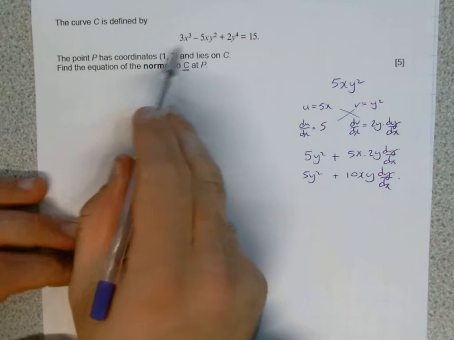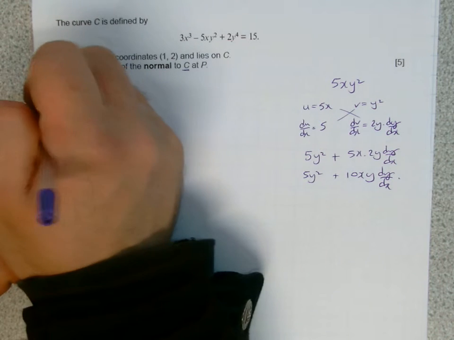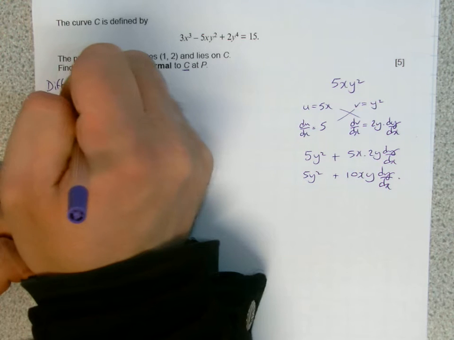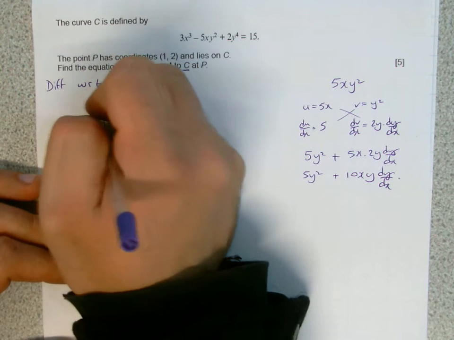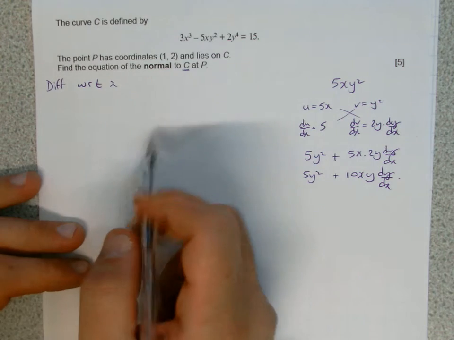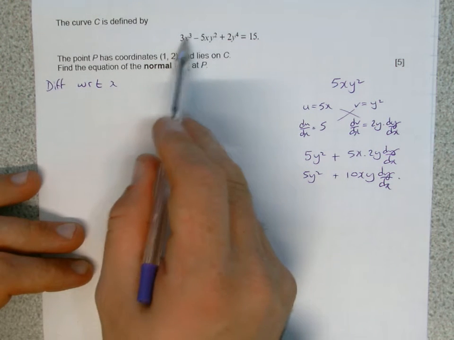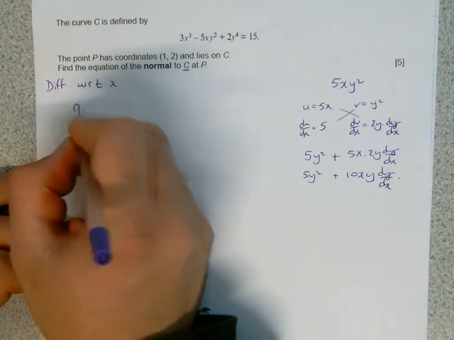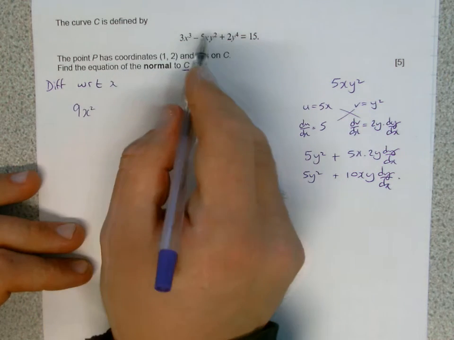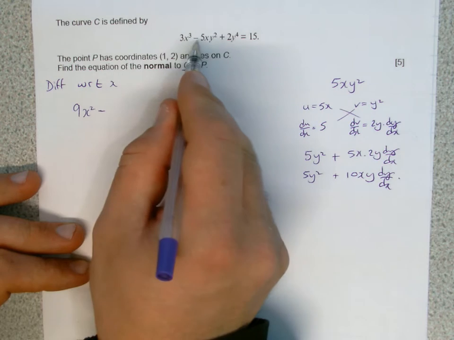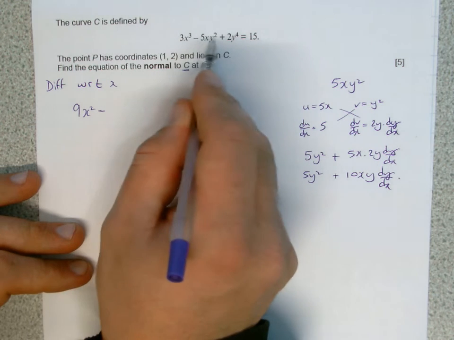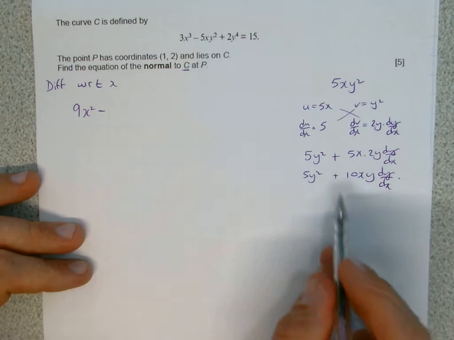So back to this then. We need to differentiate with respect to x. Start with that one there, bring the 3 down, so that's 9x squared. Then we've got a take away, so don't forget it is a take away. We want to differentiate this, but we've already done that.